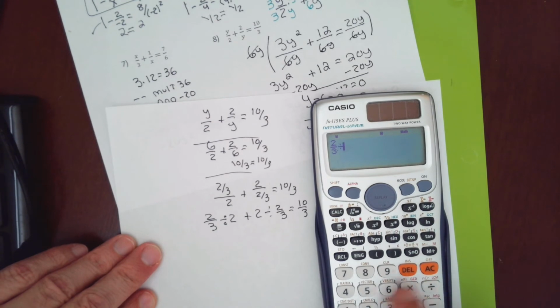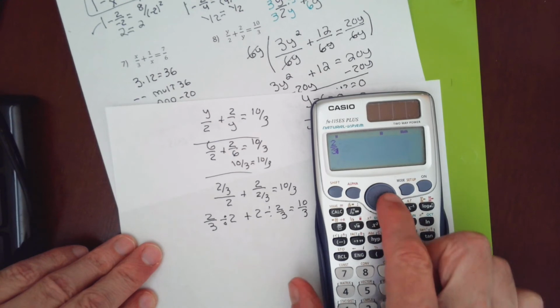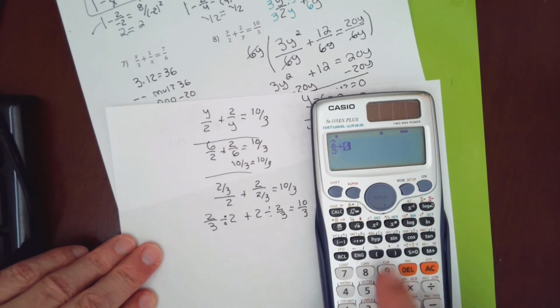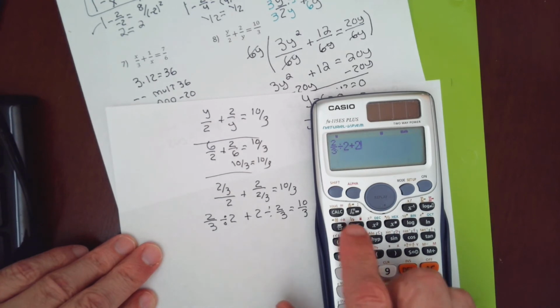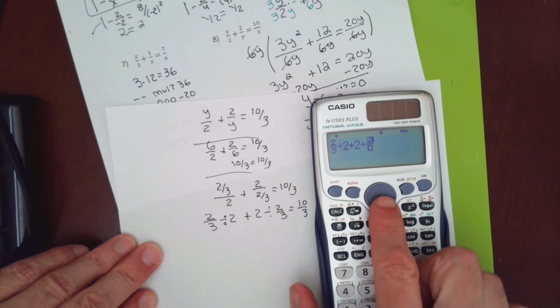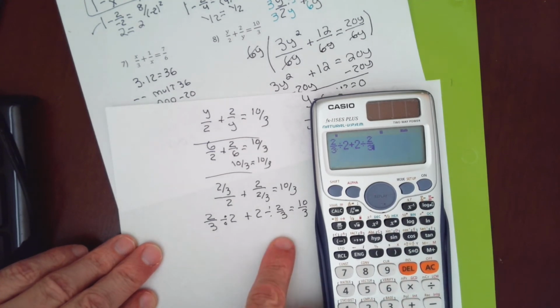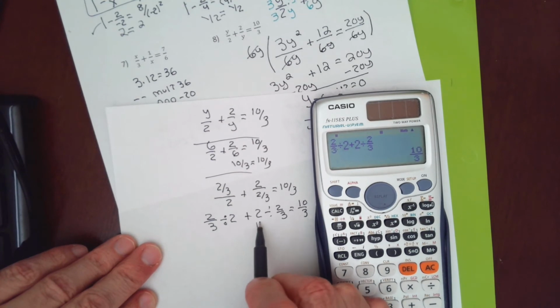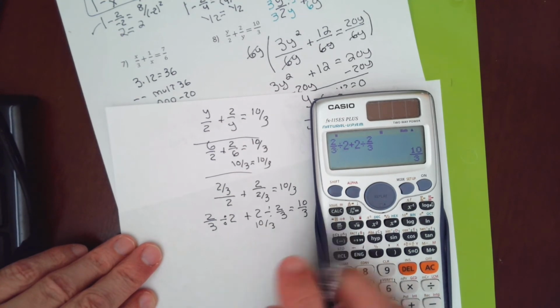The first one is 2/3 divided by 2. After the plus sign, I get 2 divided by 2/3. Whoa. First one is 2/3 divided by 2, and then plus 2 divided by the fraction 2/3. This is simplifying the left side. The right side is already 10/3. I better get 10/3, and I do, so I know my answers are right.